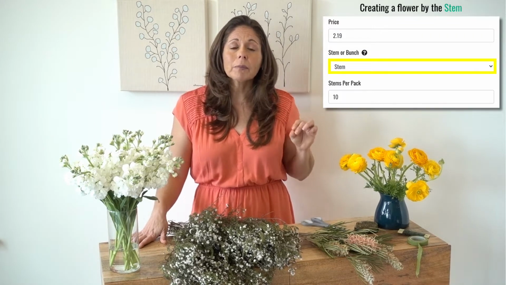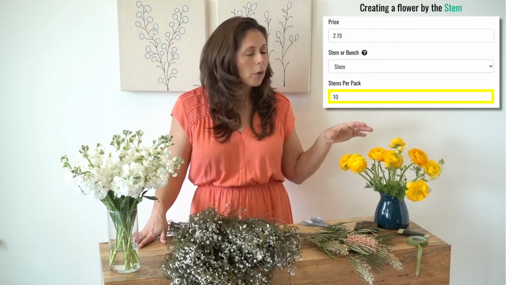Then I would leave stem in the stem or bunch drop-down box because that's the default option. And then in the stems per pack line, I would go ahead and put 10 because I know I'm going to get 10 stems in a bunch. That's how you would order by the stem.